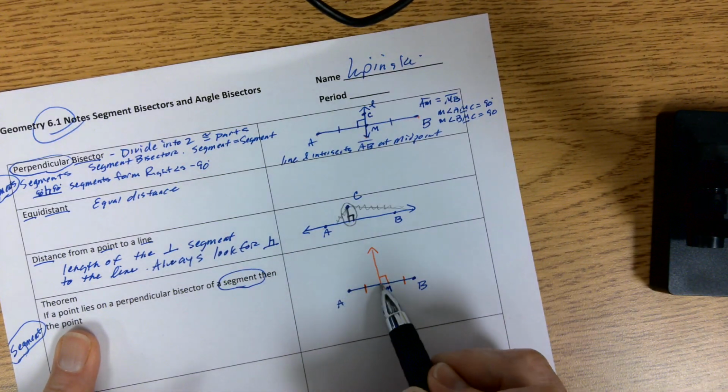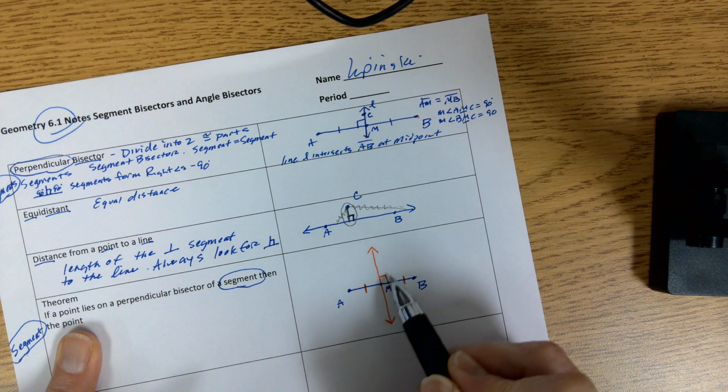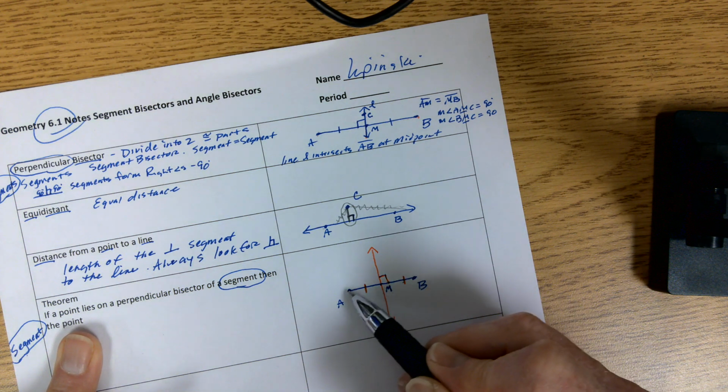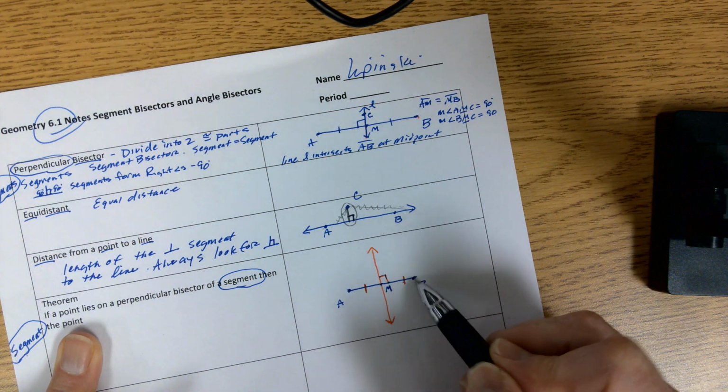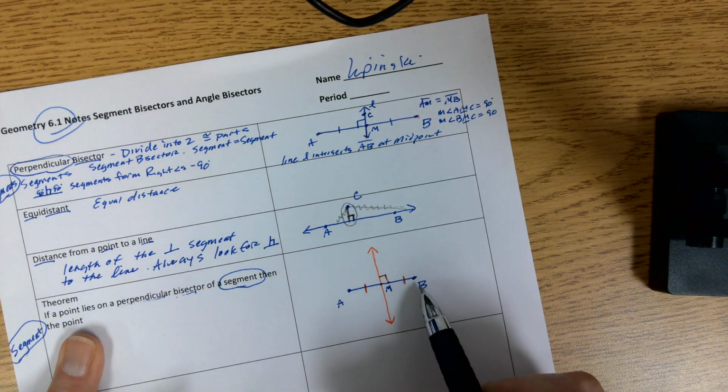The length from A to M is equal to the length from M to B, so I put the hash marks. M is the midpoint. So I'm perpendicular to segment AB, which means I'm forming 90-degree angles, called right angles, and these segments are equal length. So I'm doing both things, perpendicular and bisect a segment.